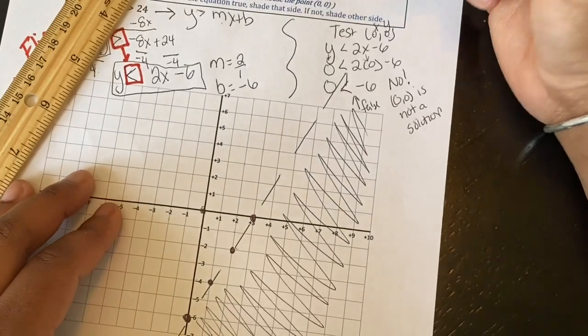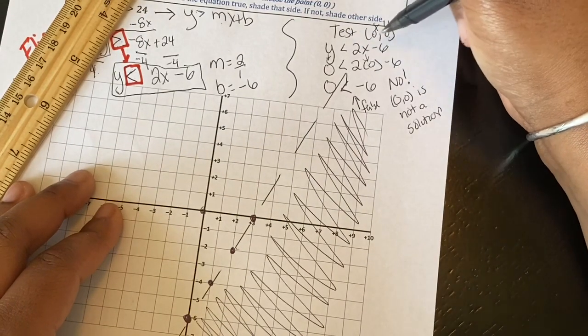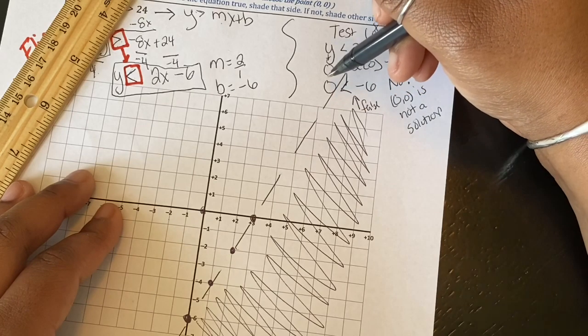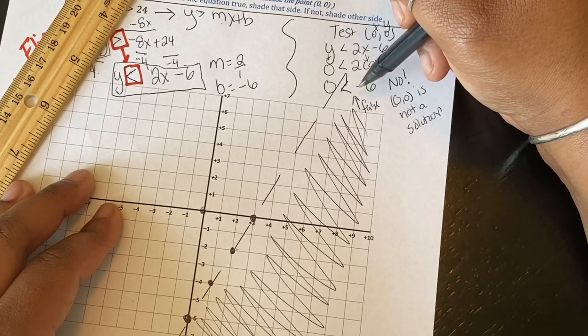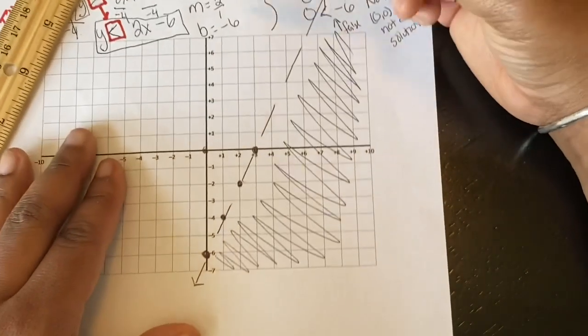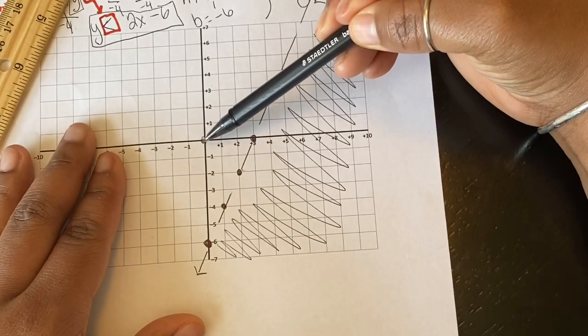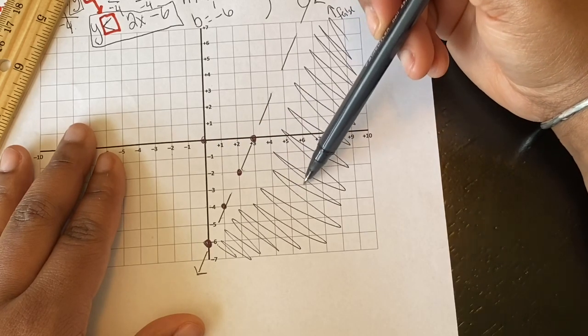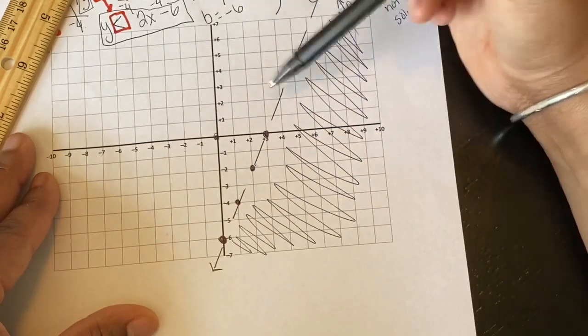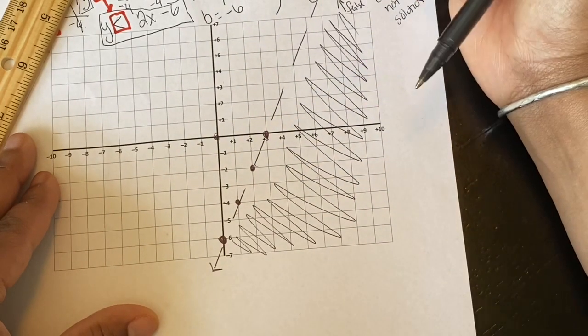Now, again, I'm sorry if you didn't see that, but all I did was plug in that 0, 0 in here, and then it gave me the inequality 0 is less than negative 6, which is false. So no, 0, 0 is not a solution. Here goes 0, 0. This is not a solution, so I'm going to shade on the other side. Now, what if 0, 0 was a solution? Then I would just say shade on the side of 0, 0, but it wasn't a solution for either one of these problems.